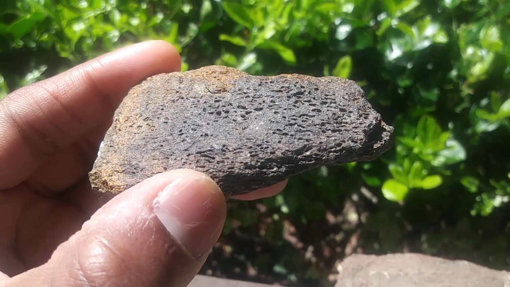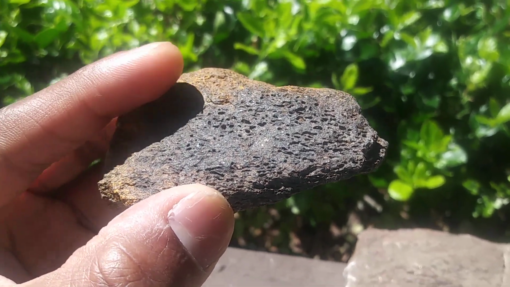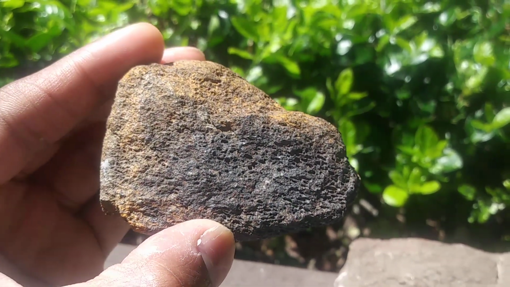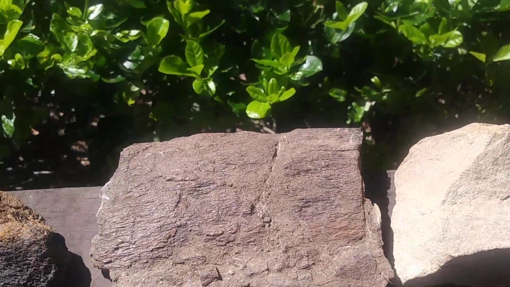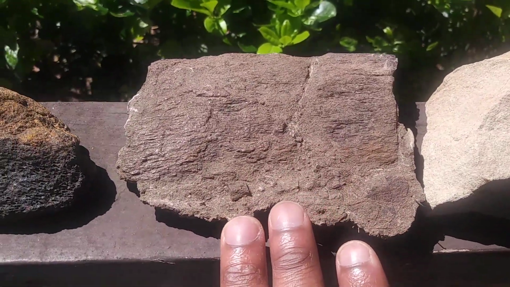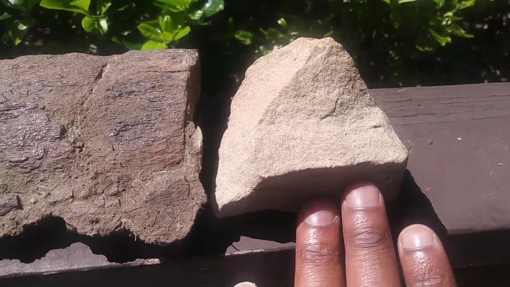So this is a pretty good angle where you can see it now. Are those little tiny holes? That is the bone marrow in this fossilized dinosaur bone. And so, like I said, you can find different characteristics to tell fossilized bone from a regular piece of rock like this.